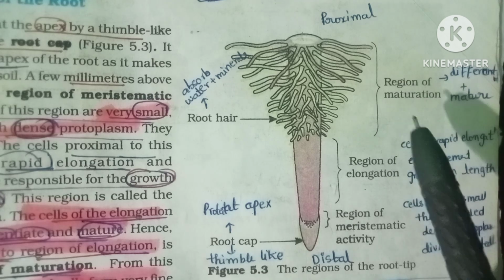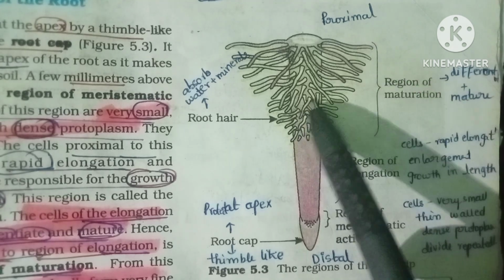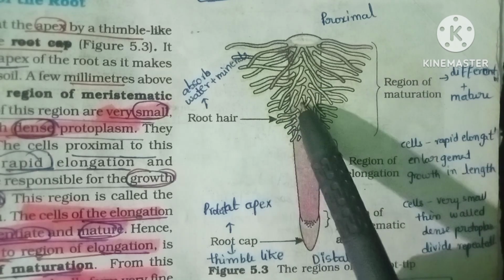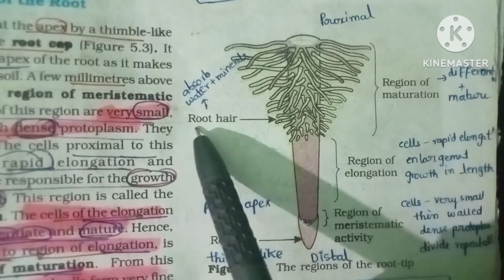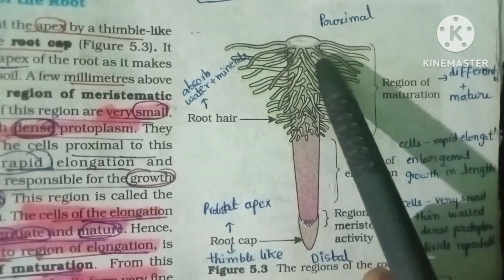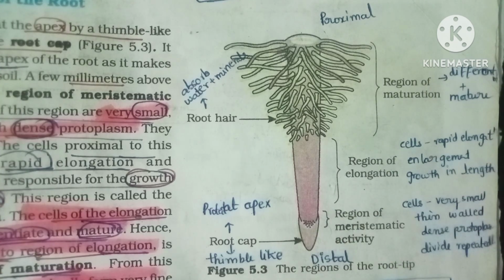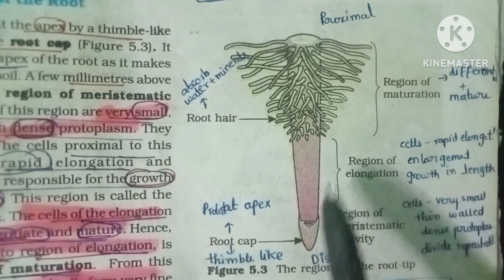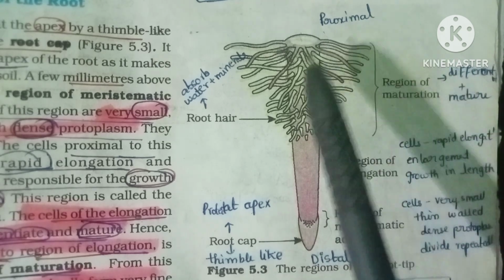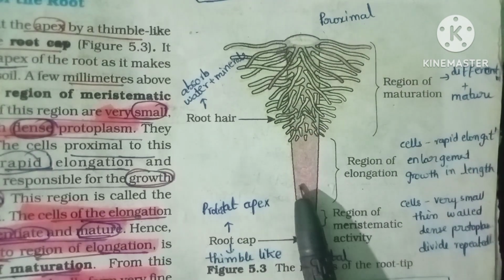Sometimes we make silly mistakes like this about where root hairs come from, which I already told you. Root hairs always come from the region of the maturation zone, and root hairs absorb water and minerals. Now, proximal means base. This is the root base, where the young parts commence from. This is the distal portion, and this is the proximal portion. We need to learn this. So these are the regions of the root.